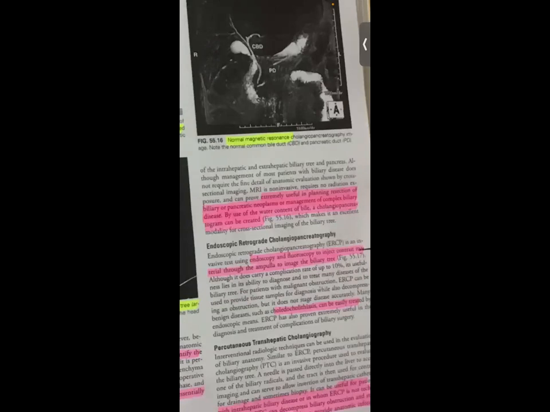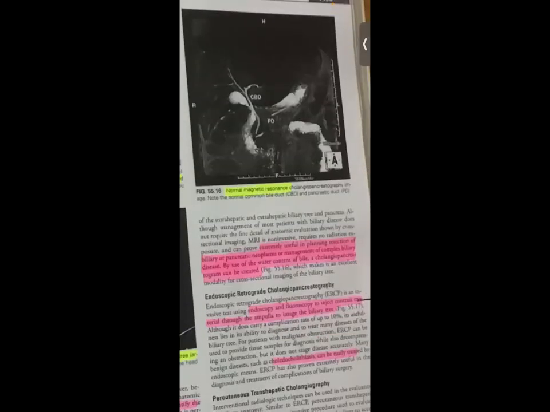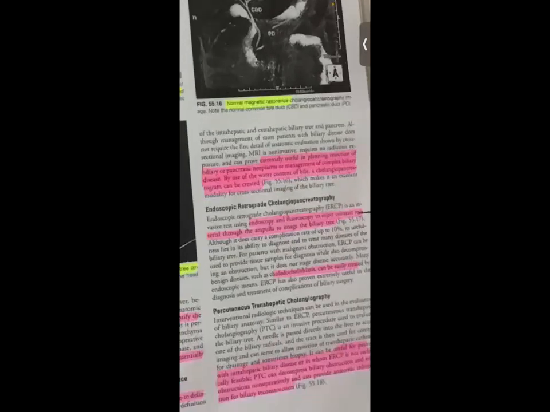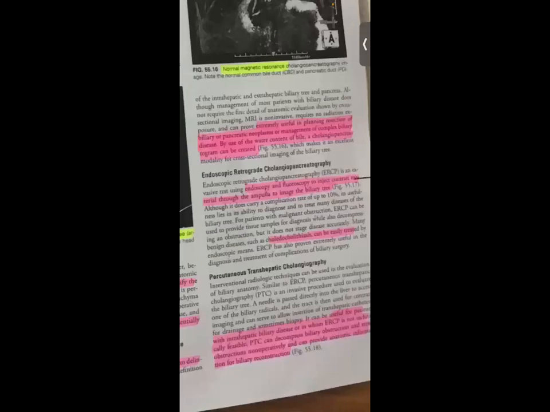So this is normal MRCP. When they show this image and ask what the contrast is, it looks like some contrast, but it is not. It is only the water content of bile. So next is ERCP. The only point is that it is both diagnostic and therapeutic. ERCP is an invasive test using endoscopy and fluoroscopy to inject contrast material through the ampulla to image the biliary tree. So in ERCP, they are using contrast. In MRCP, they won't use contrast.